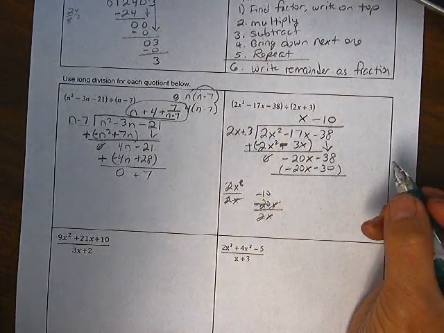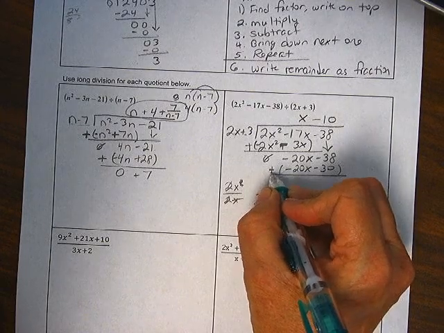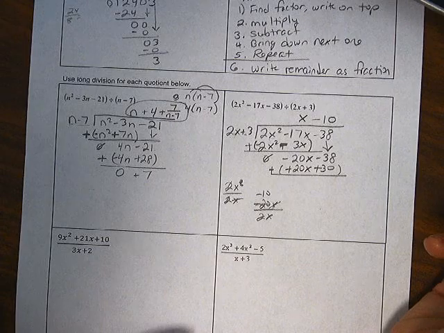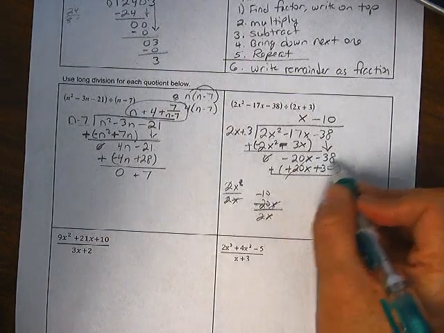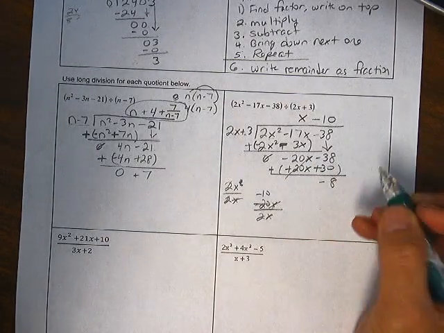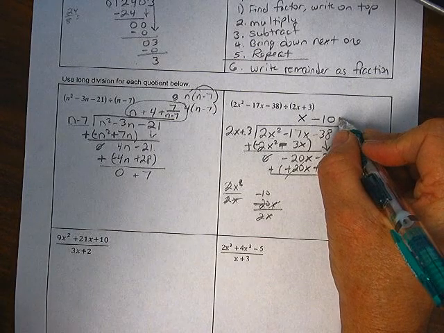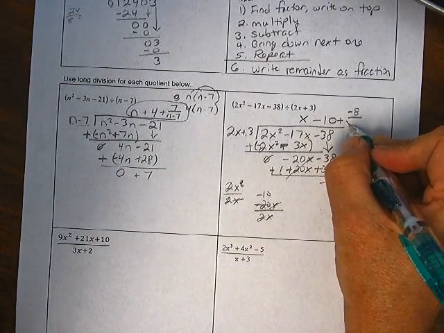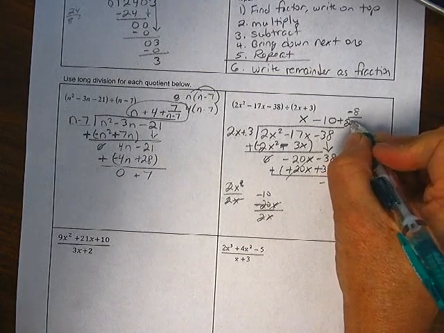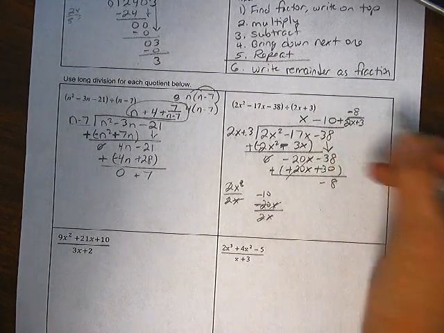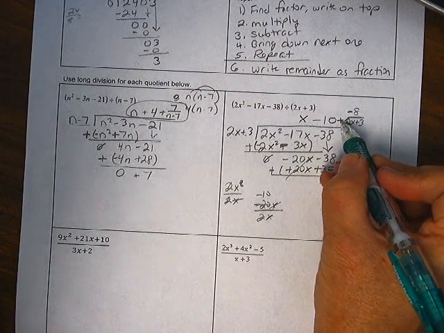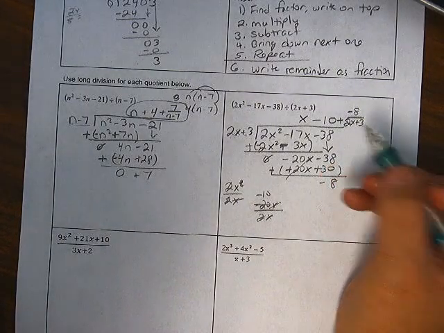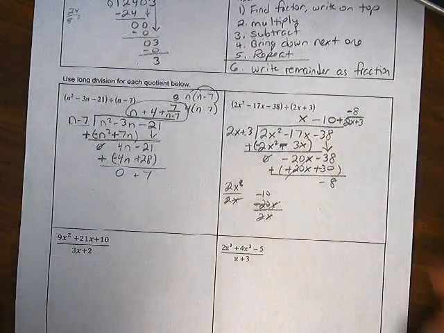And again, we're subtracting, so we change these signs, so that becomes addition, positive, positive. And those cancel, and we're left with a negative 8. So my remainder, we tend to go ahead and put a plus sign here, and then put the negative up here, over 2x plus 3. There's nothing wrong with putting a minus sign here and leaving it blank up here, but we tend to put the plus sign here and then the negative.